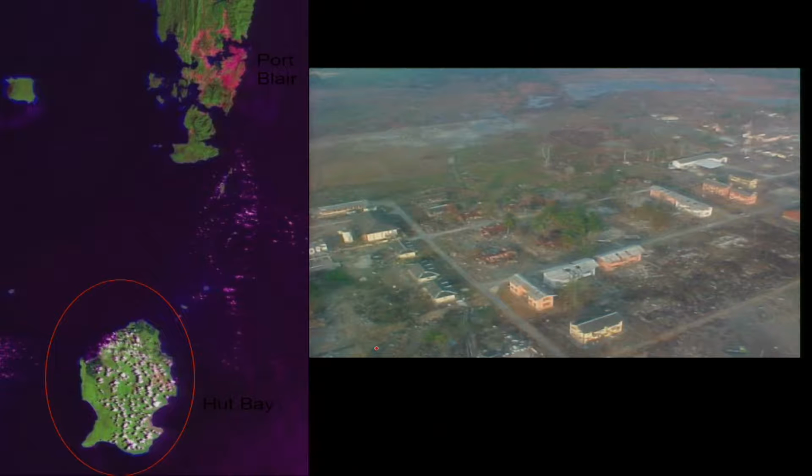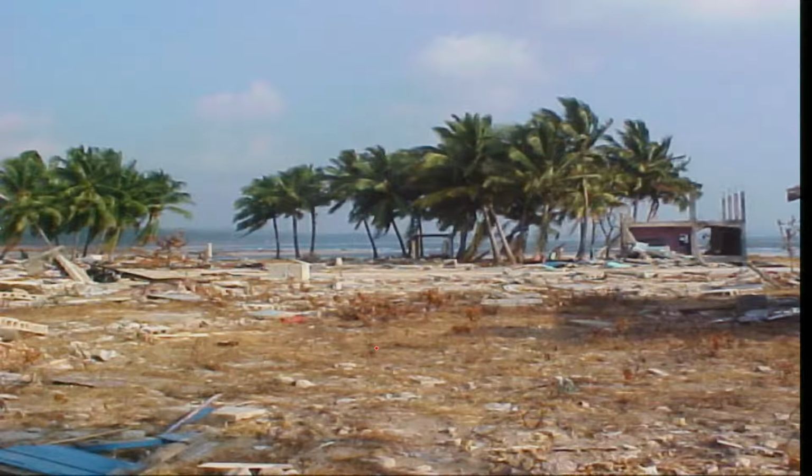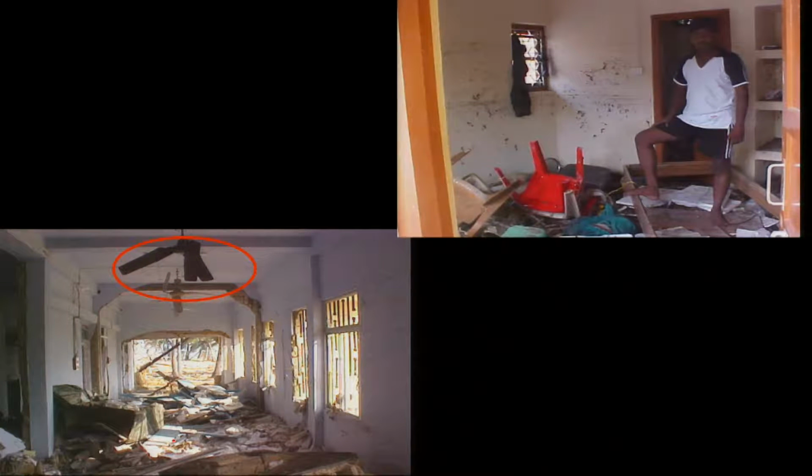Okay, then coming to this part, that is further north, if we move, we have Hut Bay, or we call this a part of the Andaman Islands. Similar damage was observed, and there was again massive damage, everything was wiped off. Okay, some locations were very similar to what we observed in Nicobar, and this is from the Hut Bay area. The whole walls were broken by the water, and then the water went back, so you can imagine the height here. Okay, because of the return wave.